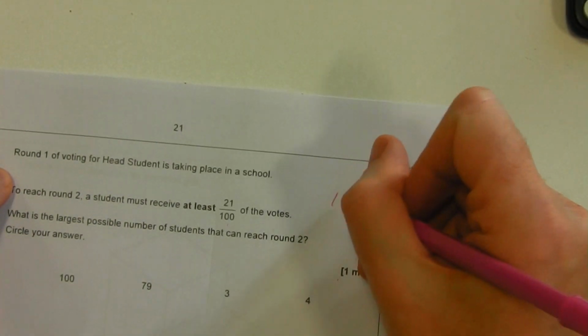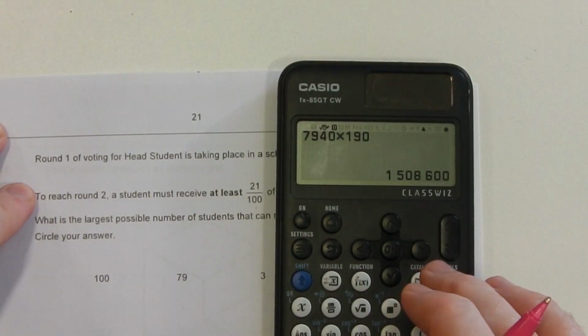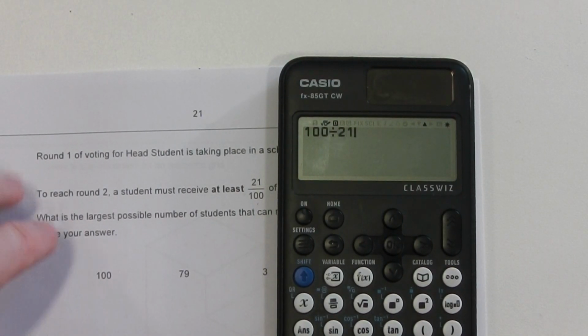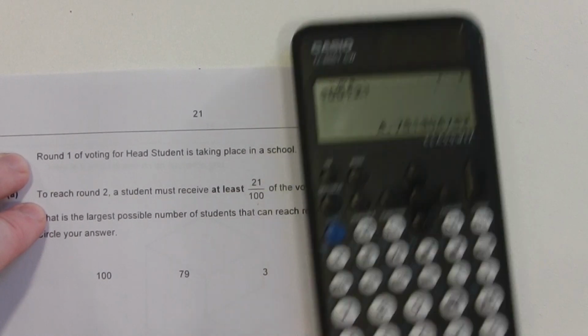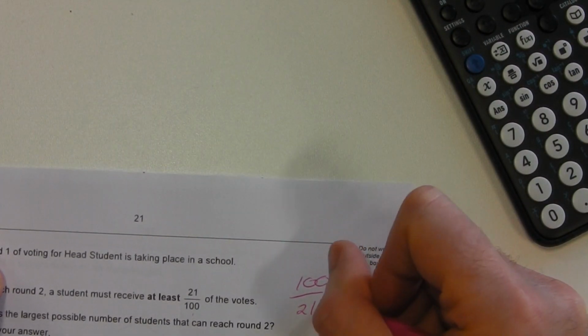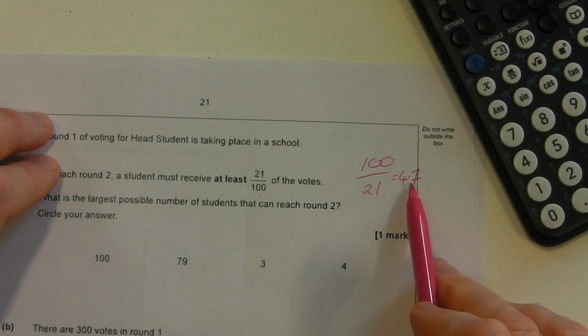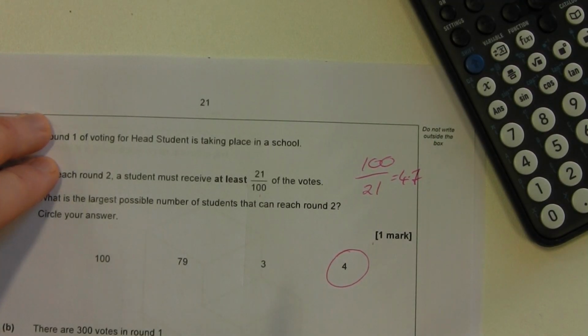So if we do 100 divided by 21, we end up with 4.7. Okay, just going to have that as 4.7 for now. That's all we need to know. Okay, 4.7, but we can't have 0.7 of a person, so that means it can only be 4 for that one.